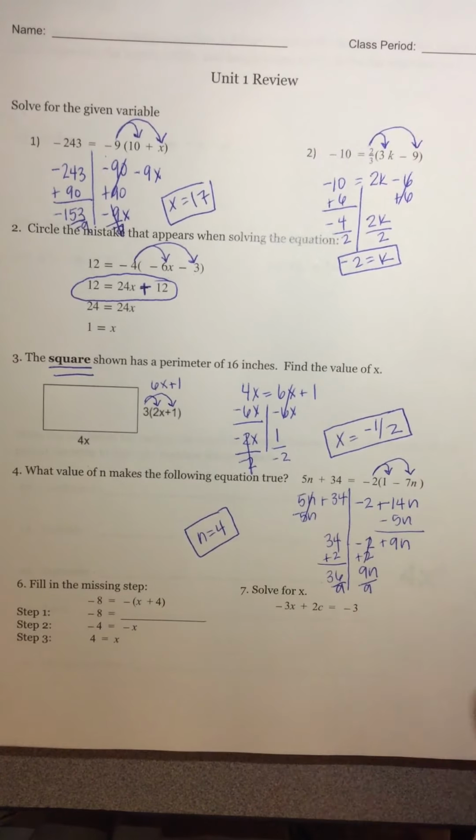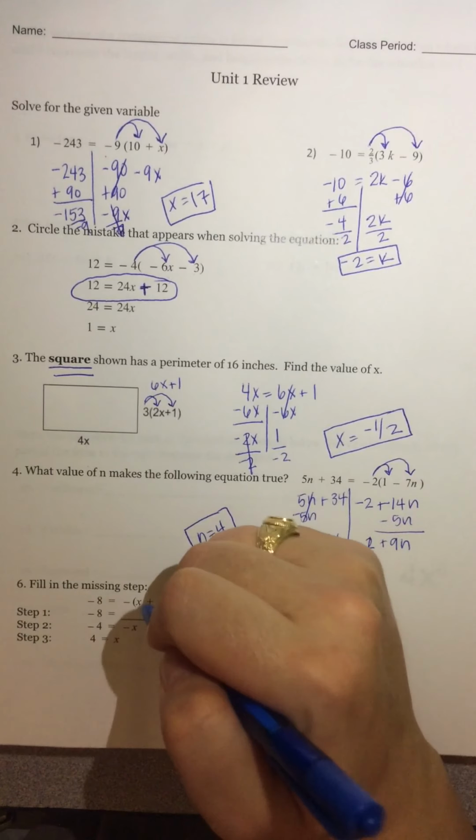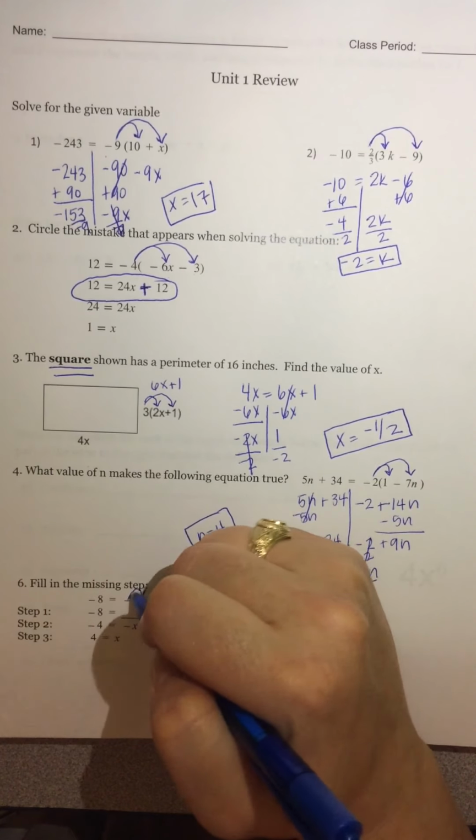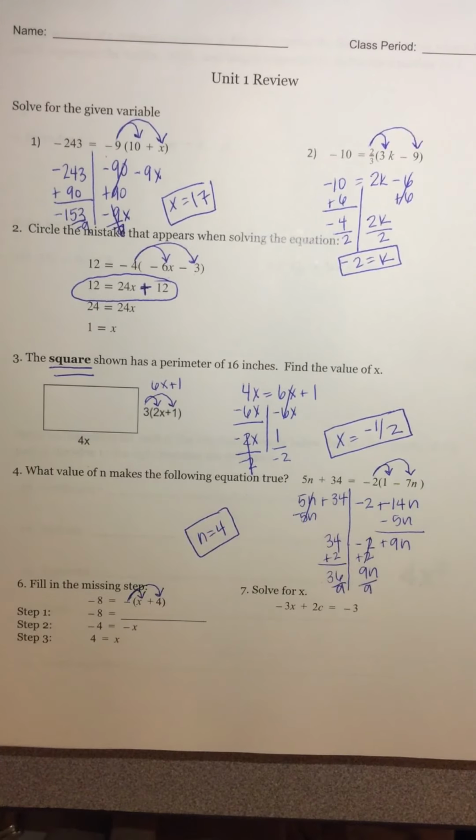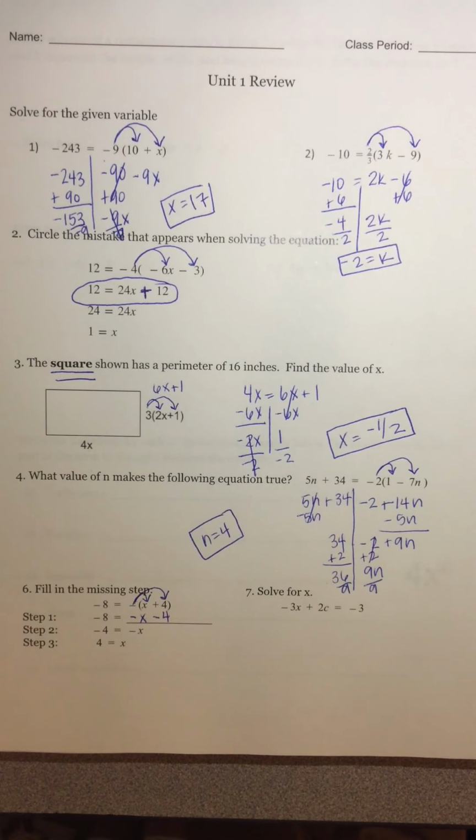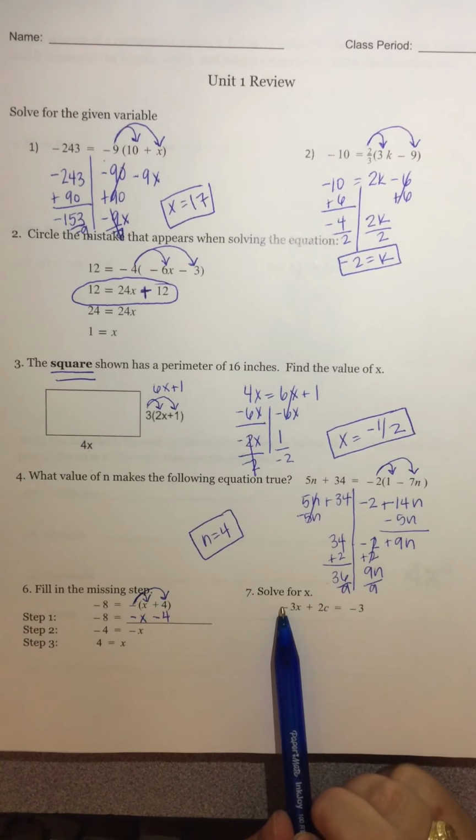Okay, now this one we're going to fill in the missing steps. So we've got our negative on the outside, parentheses, that means we're going to distribute. Okay, so let's put down what we got after we distribute. So negative x, because remember, distributing that negative is just going to change the signs of everything on the inside. So instead of positive x, it's negative x. Instead of plus 4, it's minus 4. Okay, same with this one. We're going to solve for x.